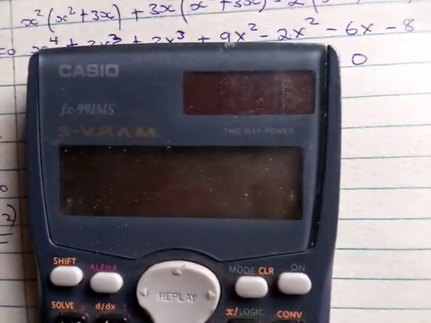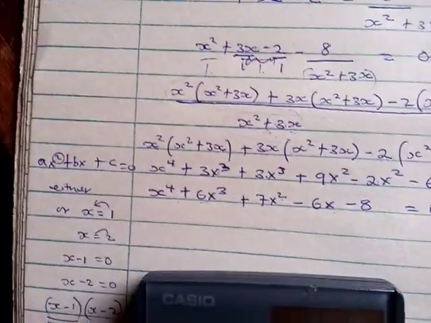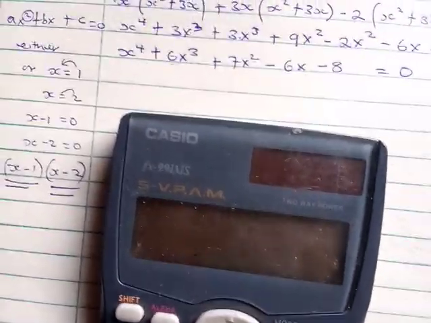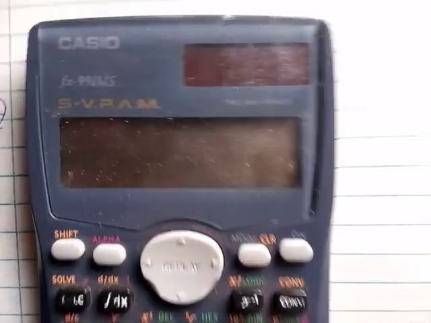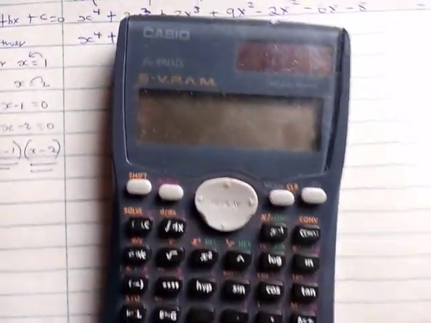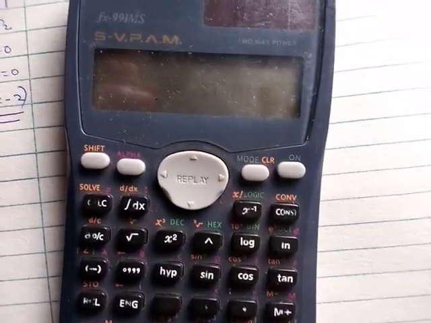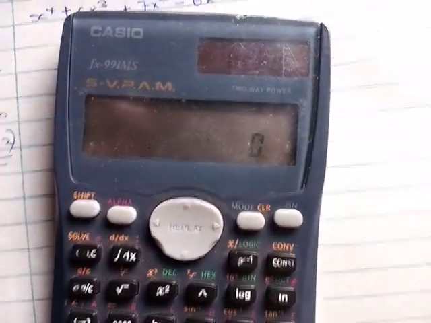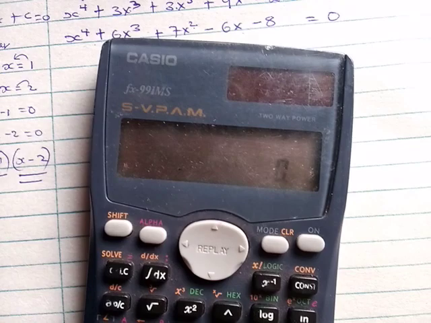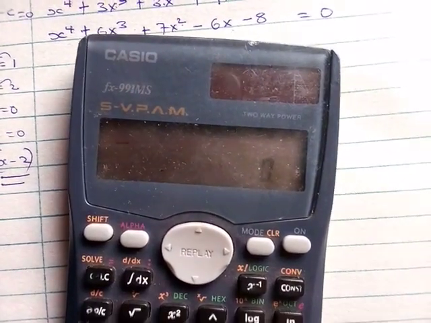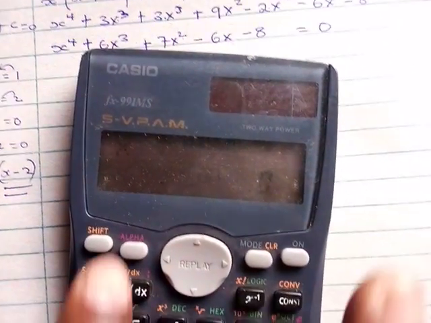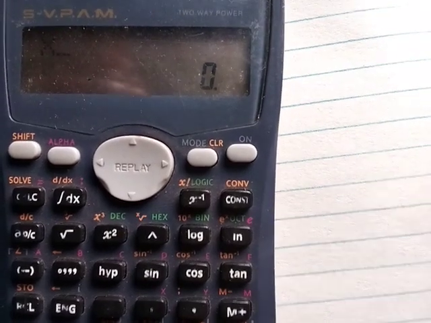So you will come to your calculator. In order to find that factor, you feed the function into the calculator here. So now we begin with x to the power 4. You put it on, then we have alpha x. You know how you put x; alpha x is here.